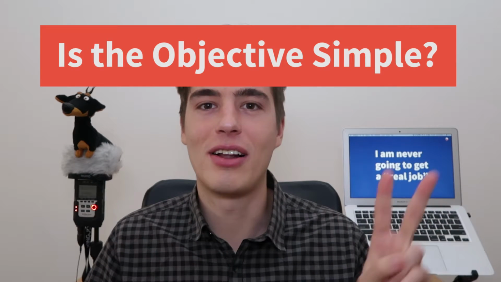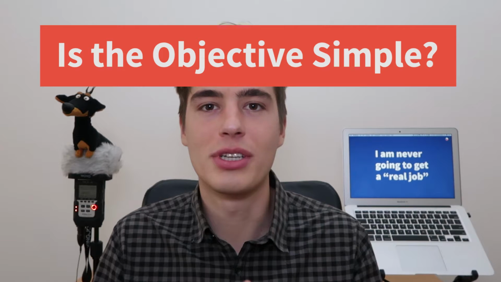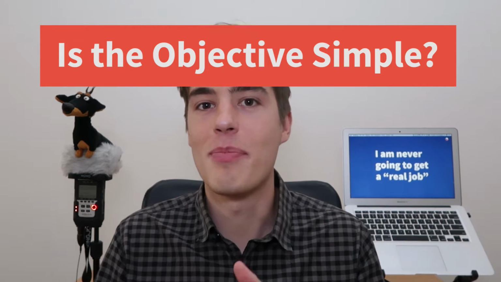The second question that I'll ask is, is the course objective simple? A bad example of this would be learn how to retouch portrait photos in Photoshop by removing blemishes and color grading. Sure, you might teach your students those 2 things in your course, but there's no need to include that extra detail into your course objective. Instead, just keep it as simple as possible.